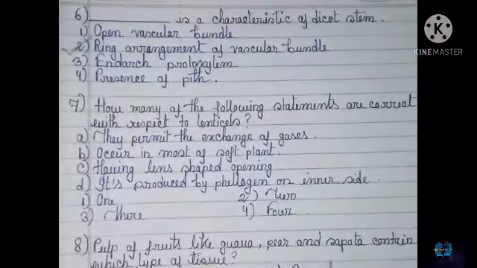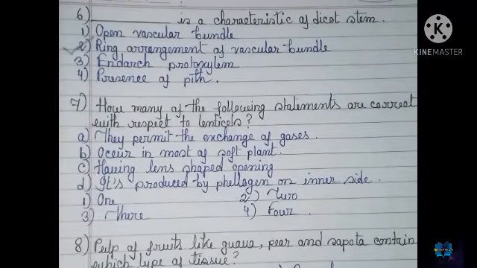So our next question is, how many of the following statements are correct with respect to lenticels? I hope you all know what a lenticel is. I don't want to explain right now what a lenticel is, so let's proceed. The statements are these.